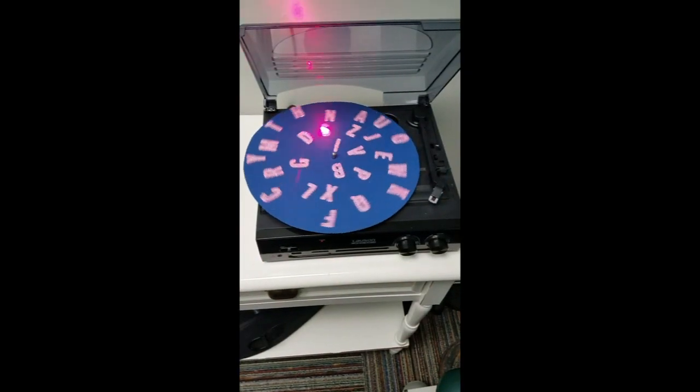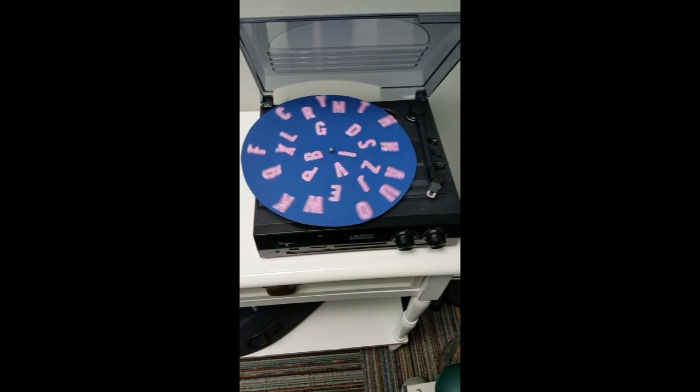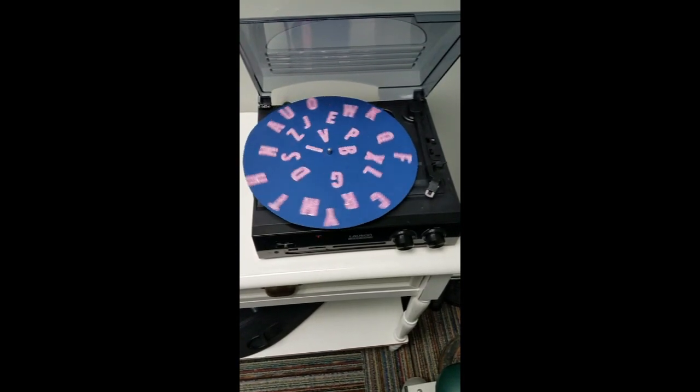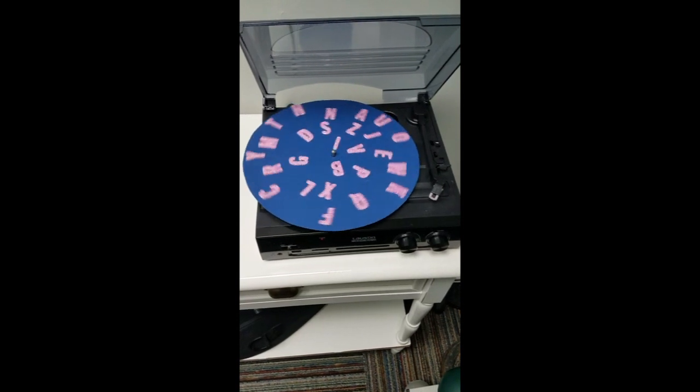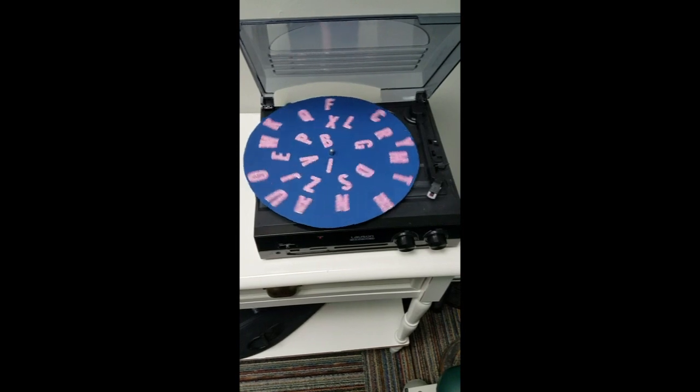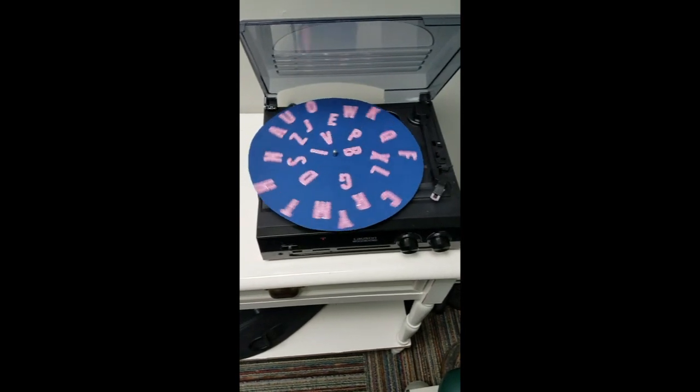Visual pursuits are when you're following a moving object. So what we did here was we took a record player and we cut out a disc and we put the alphabet on that disc. You can see with the laser pointer that we're sequencing through following A, B, C, D, and so on.